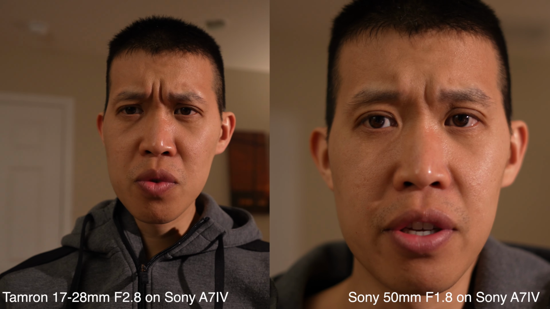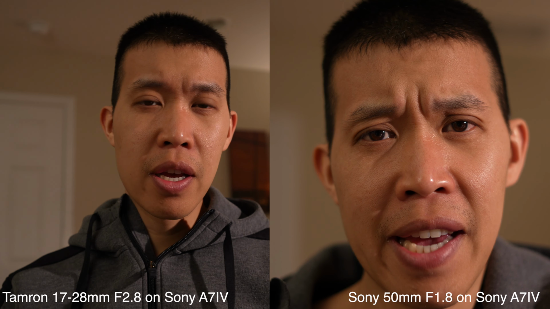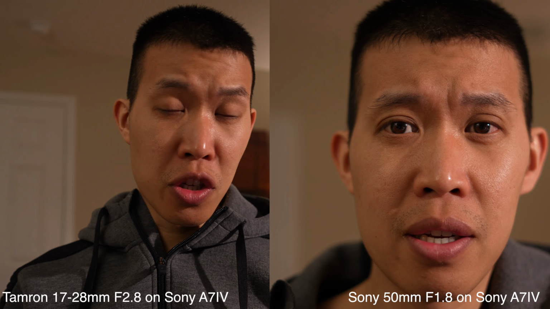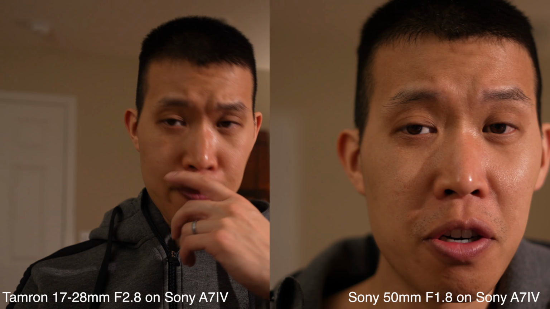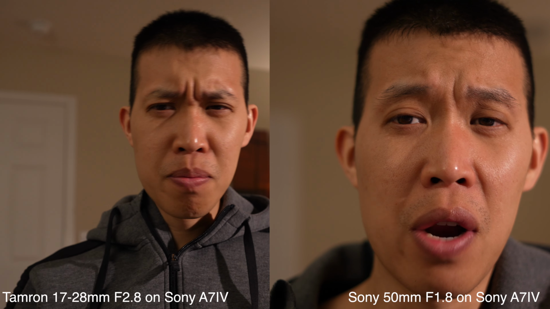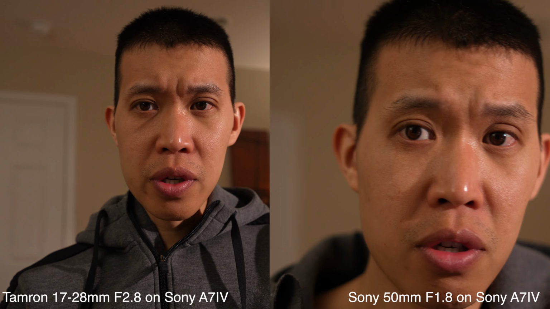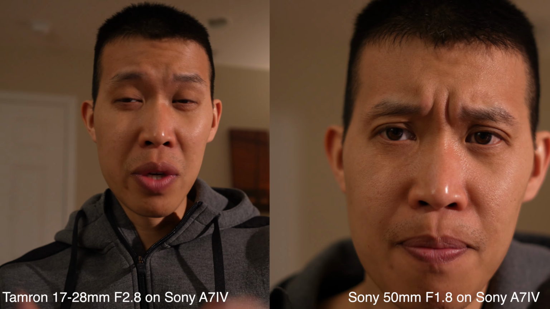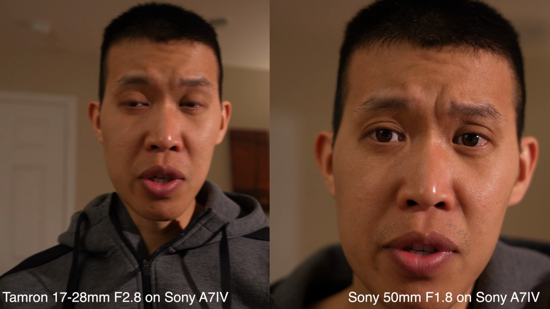Finally, to the last shot, with some light shining on my face, it becomes clearly apparent that the footage looks more similar. And again, it's up to you. Do you need something that captures very low light, or do you need something for long exposure still images? If so, you'll need something closer to a prime f1.8, f1.4, or f1.2 that'll really help with this.